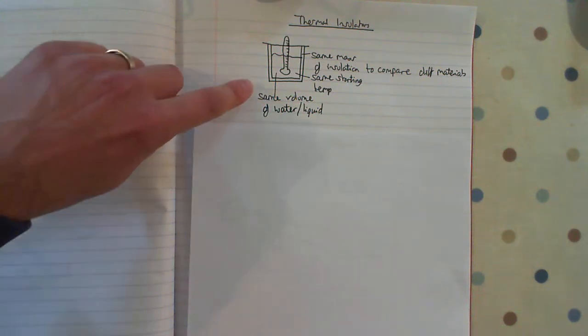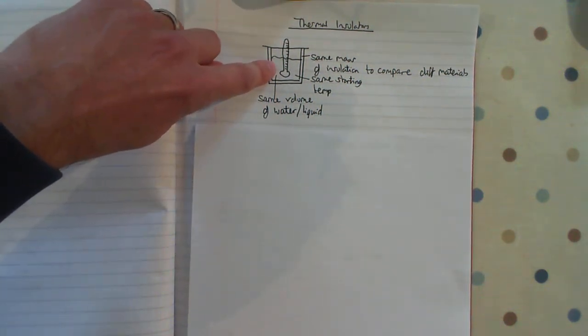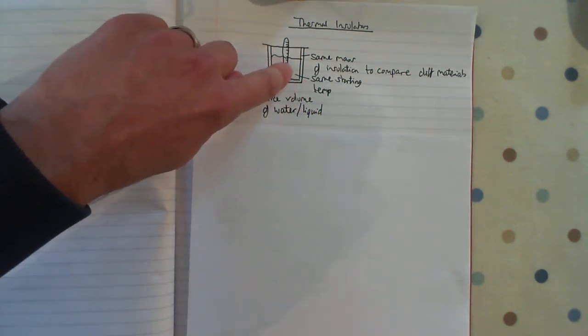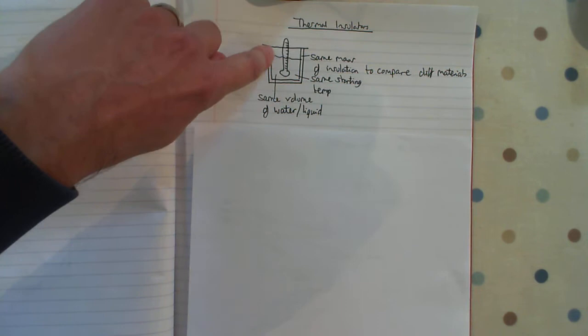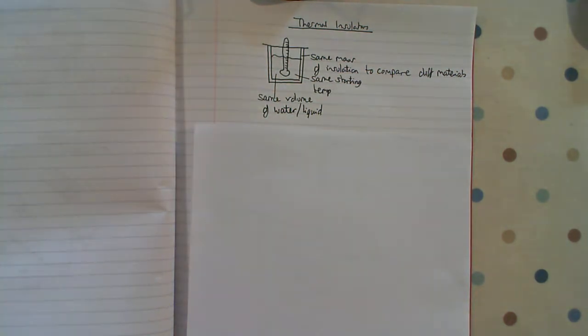You'd make sure you've got the same volume of water or liquid, whatever you're using. You'd make sure you've got the same starting temperature, and you'd have the same mass of insulation if you're comparing different insulations. You could do this experiment instead with different thicknesses of insulation and record how much heat is lost, how much temperature is lost over time.